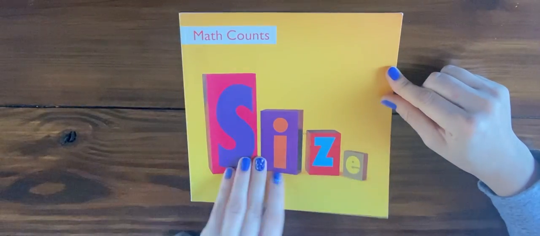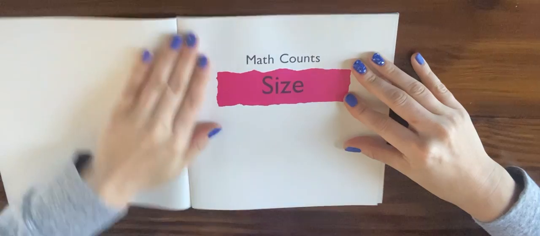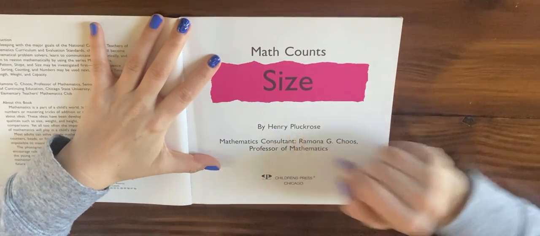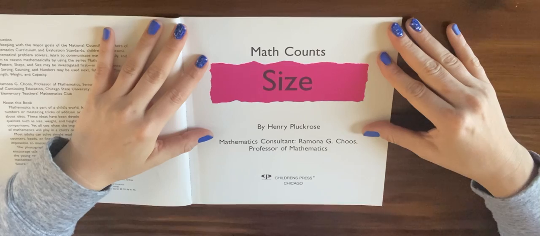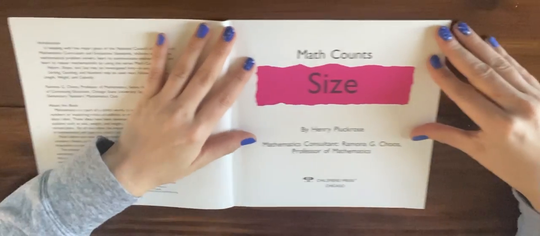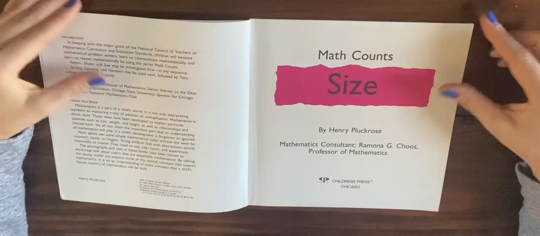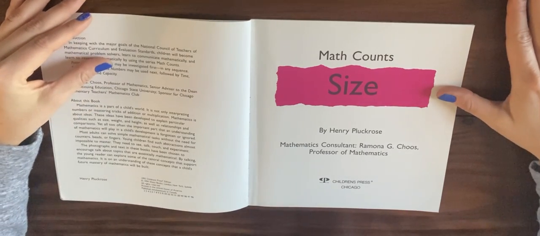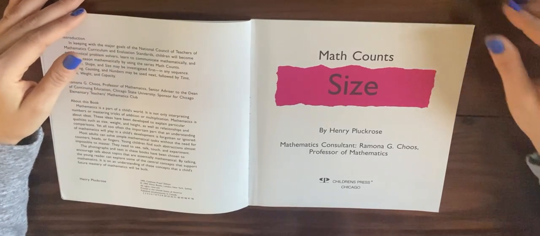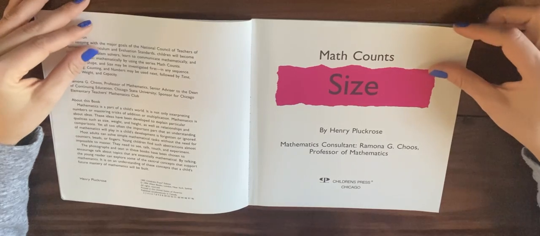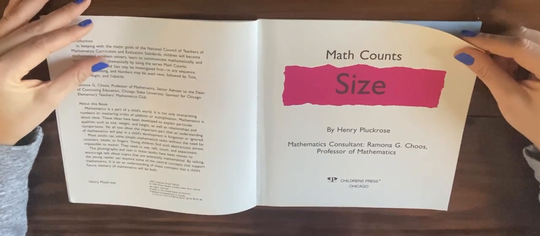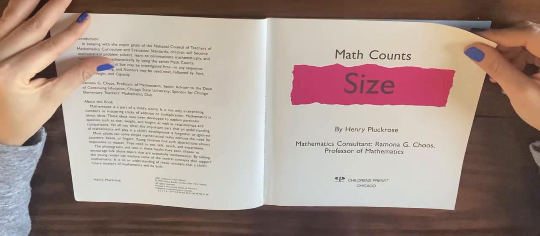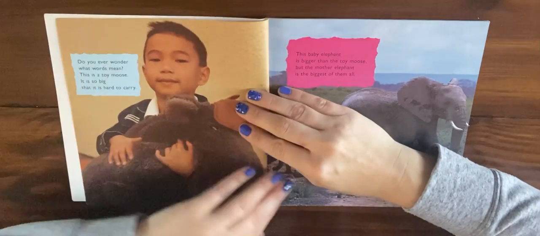So the title of this book is called Size, and the author is Henry Pluckrose. The illustrations in this book are photographs. We've seen some books where the illustrations are drawings or paintings or collages, and these illustrations in this book are photos. Let's see what we can find out about comparing things by their size.